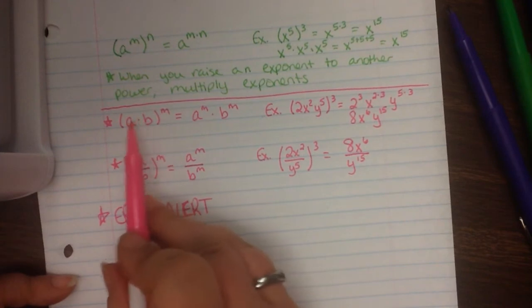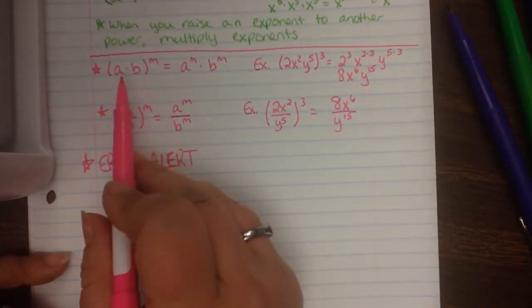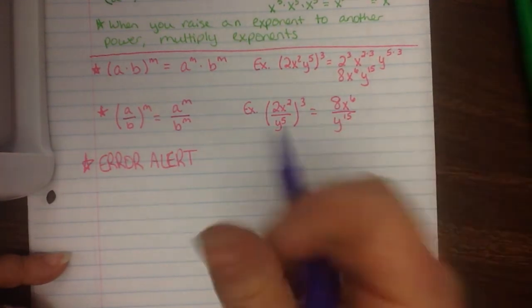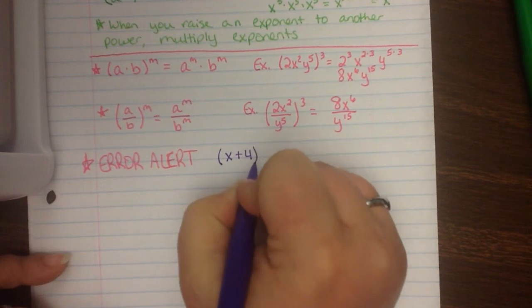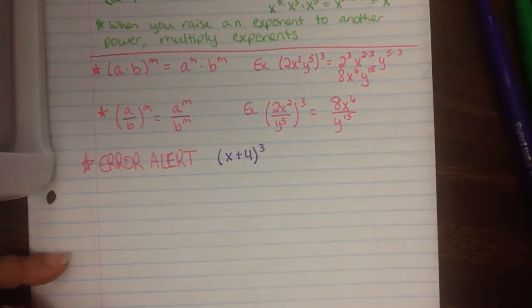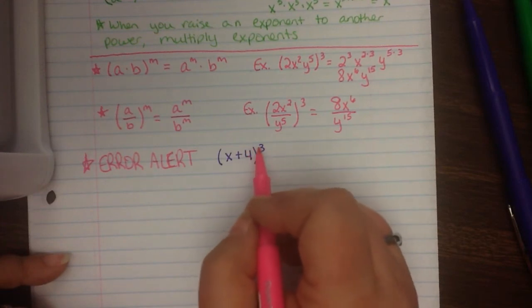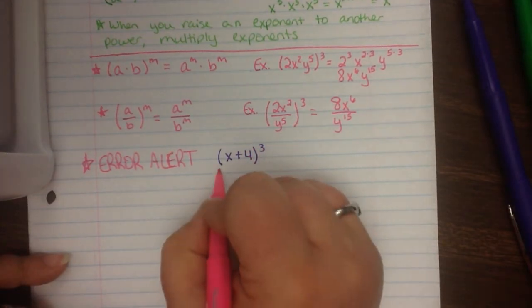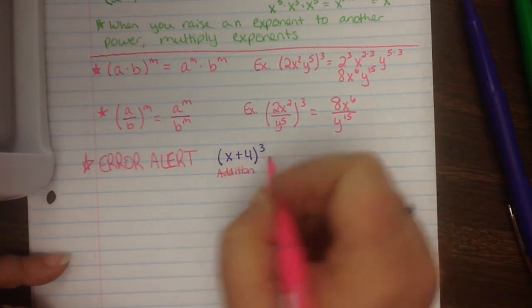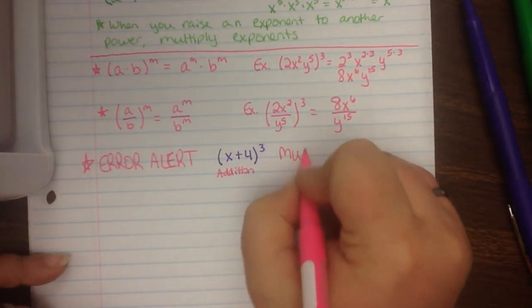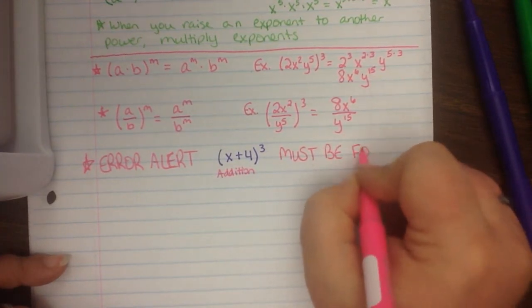This is all well and good when there is multiplication inside your parentheses. But what happens when there's addition inside your parentheses? Can I just go, okay, this is x to the 3rd and 4 to the 3rd? No. When it's addition or subtraction inside your parentheses, it must be FOILed.